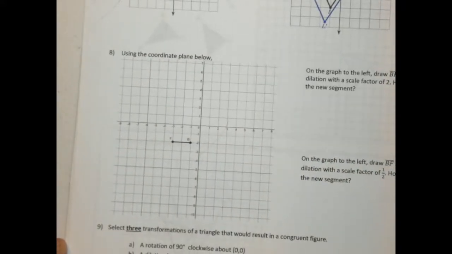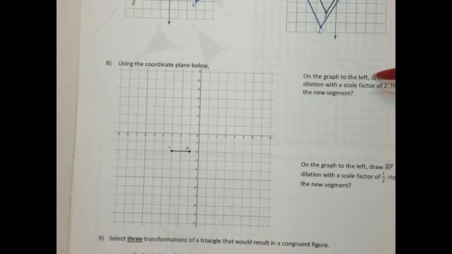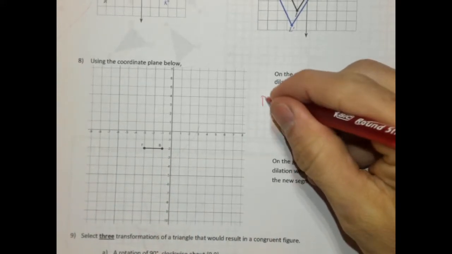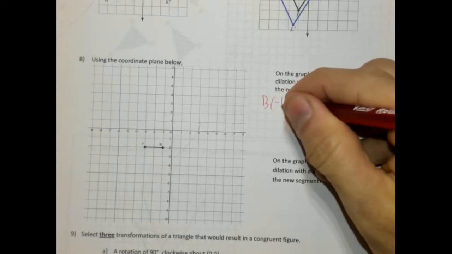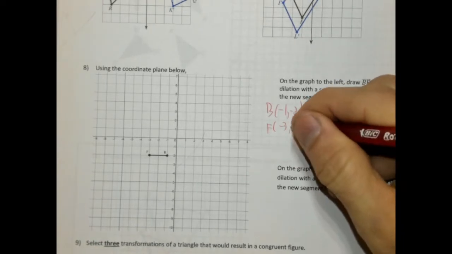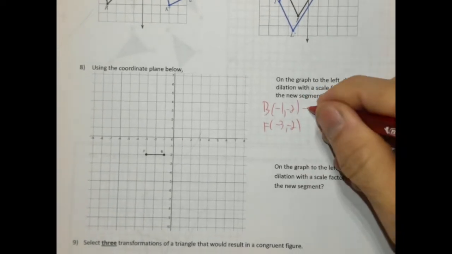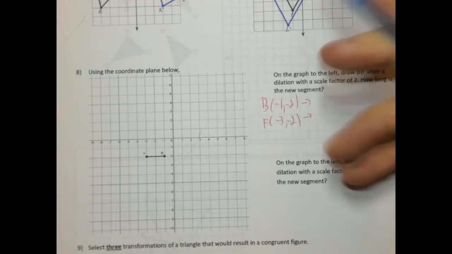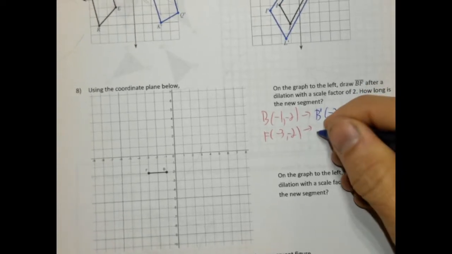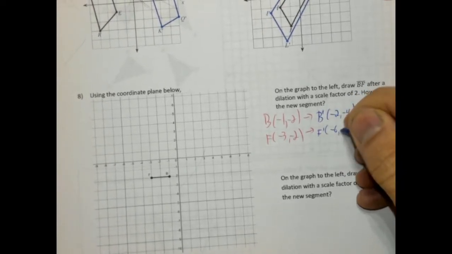Okay. Using the coordinate plane below, on the graph to the left, draw BF after a dilation with a scale factor of 2. How long is the new segment? Okay, so we need the coordinates of F and B. So B is -1, -2, and F is -3, -2. So scale factor 2 means we're going to multiply it by 2. So B prime is going to be -2, -4, and F prime is going to be -6, -4.